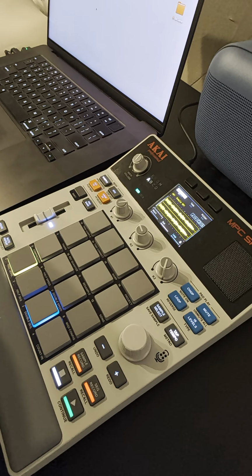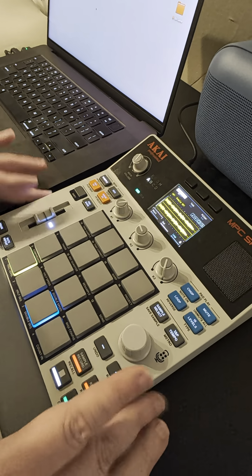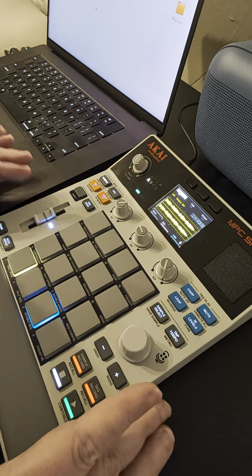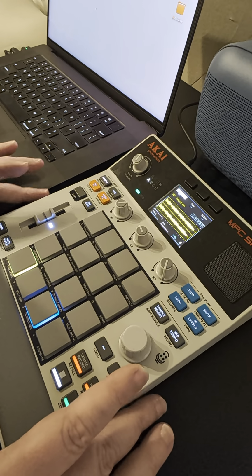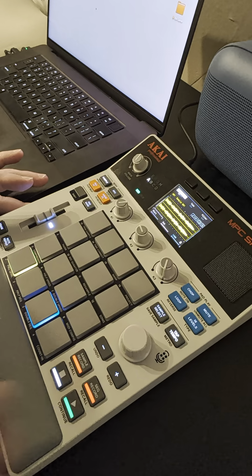I've had a lot of requests for this one, so I'm going to make this video showing you how to time stretch on the MPC sample. Hopefully this helps a lot of people out. I'm going to show you my way. I think it's pretty straightforward, pretty simple.